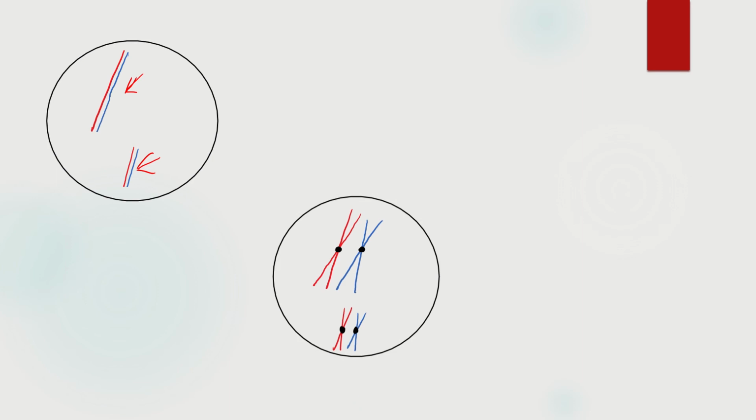Let's say this pair codes for eye color. The blue one contains her blue eye gene, and the red chromosome contains her black eye gene. And let's say this pair over here codes for hair color. The blue one contains the black hair gene, and the red one contains the red hair gene. So next in the process of meiosis, all the chromosomes double, making identical copies, also known as sister chromatids. These are sister chromatids.